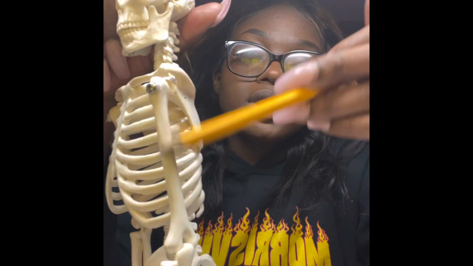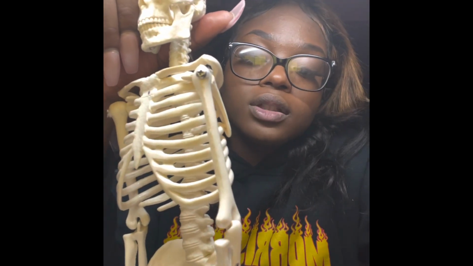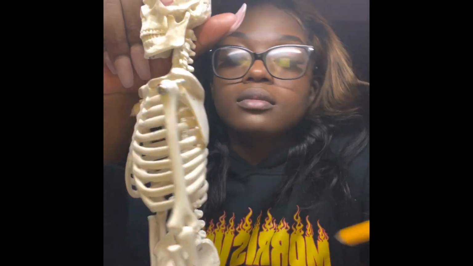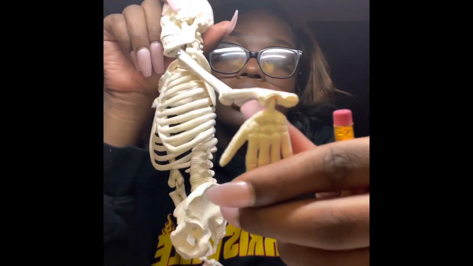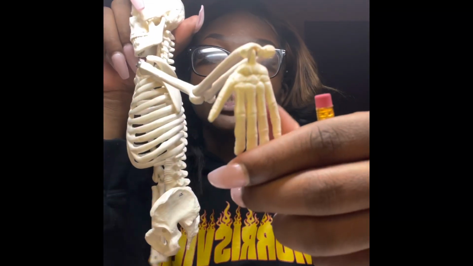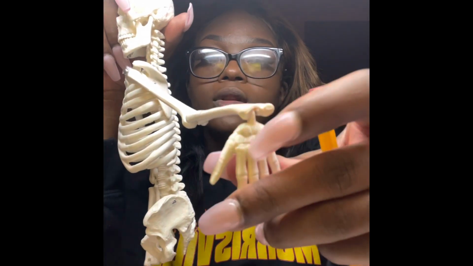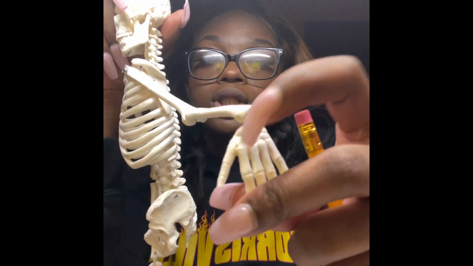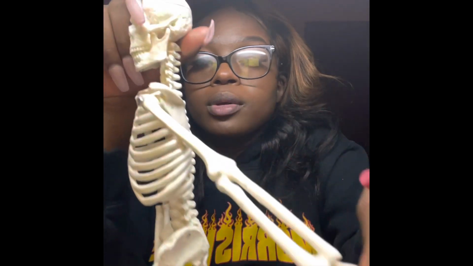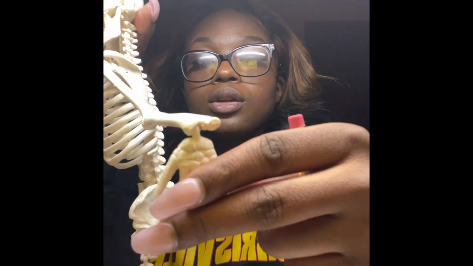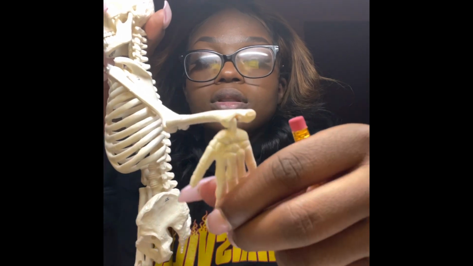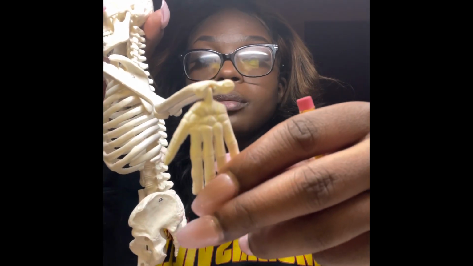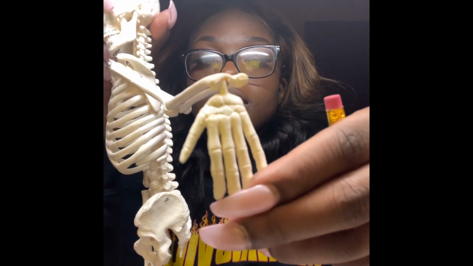And now you have your arms. You have your humerus, the radius in front, the ulna in the back. And then down to your hands. The wrist is your carpals. As far as these little bones as well, these are your carpals, short bones. And then you have your metacarpals, and then you have your phalanges. Your phalanges consist of the proximal, intermediate, and the distal.